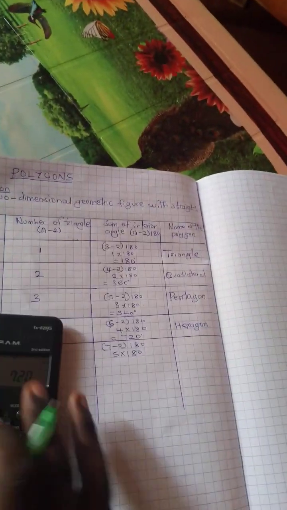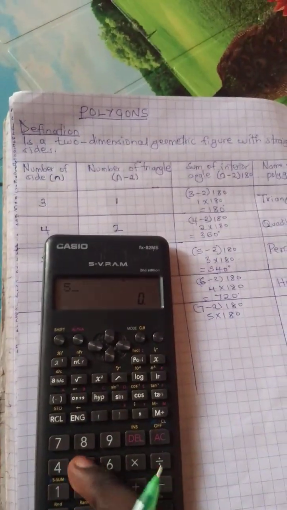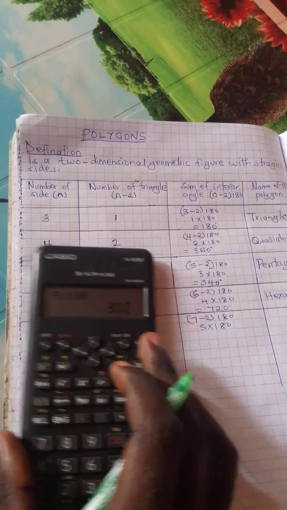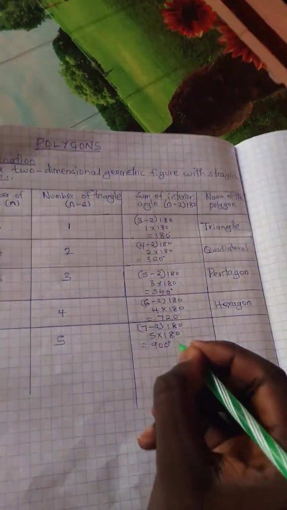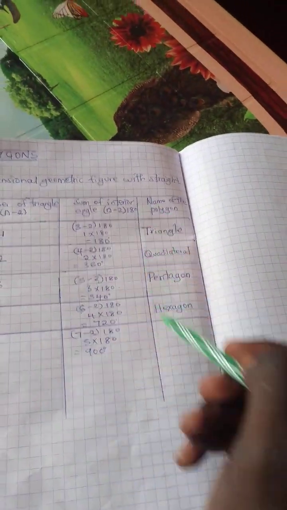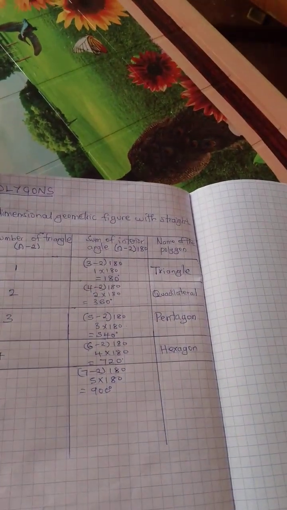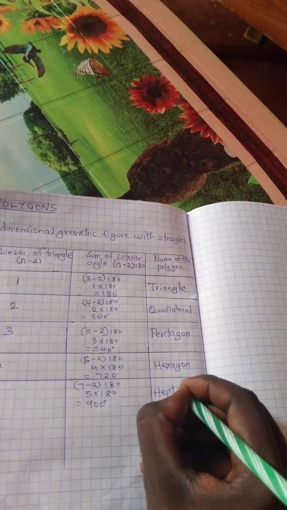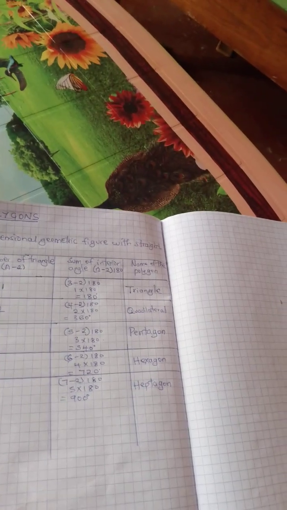Let's use our calculator. 5 times 180 will be 900, so 900 degrees. And how do we deduce the name of the polygon? A seven-sided figure is called a heptagon.